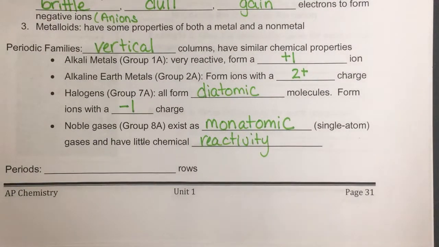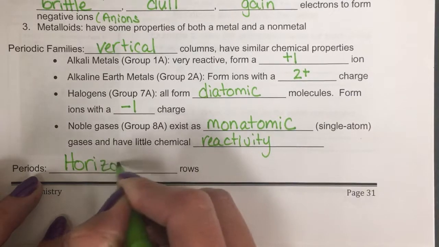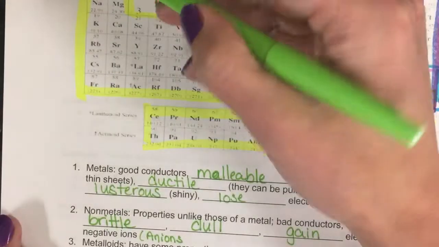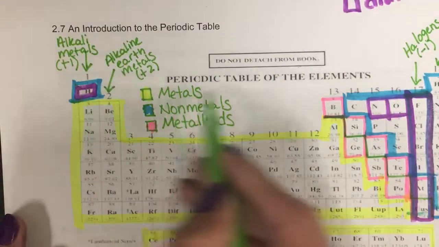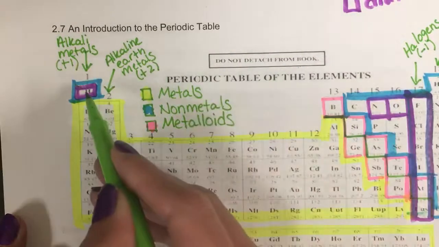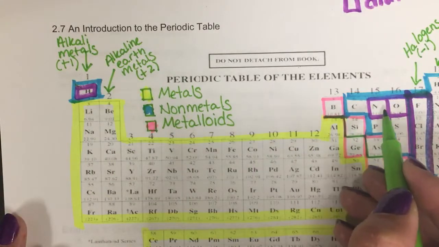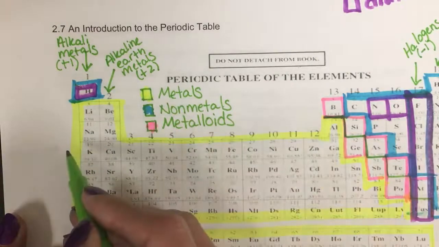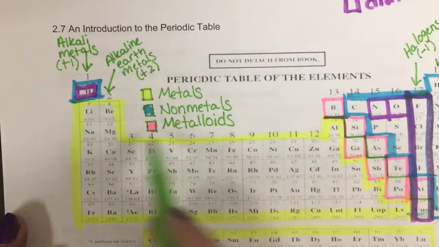The last thing we want to talk about, on this side at least, is called periods. Periods are the horizontal rows. So remember, this is group 1A, up and down. Period 1 goes side to side. It only contains hydrogen and helium. Period 2, lithium, beryllium, boron, carbon, nitrogen, side to side. Period 3, side to side. So groups or families, up and down, periods, side to side.